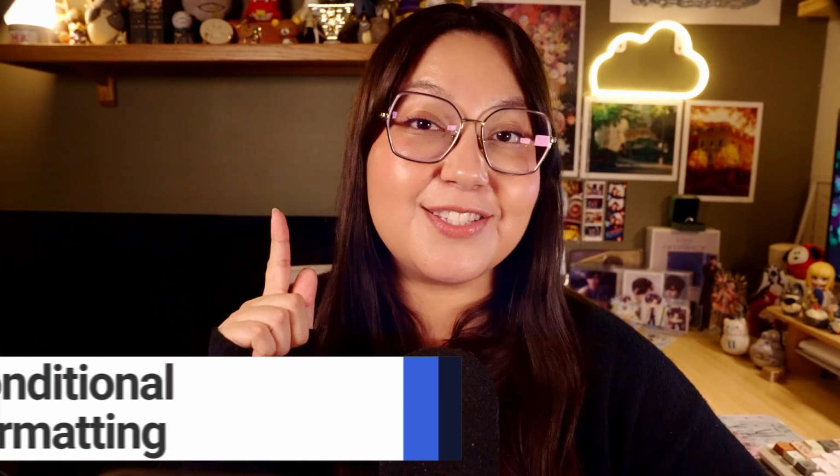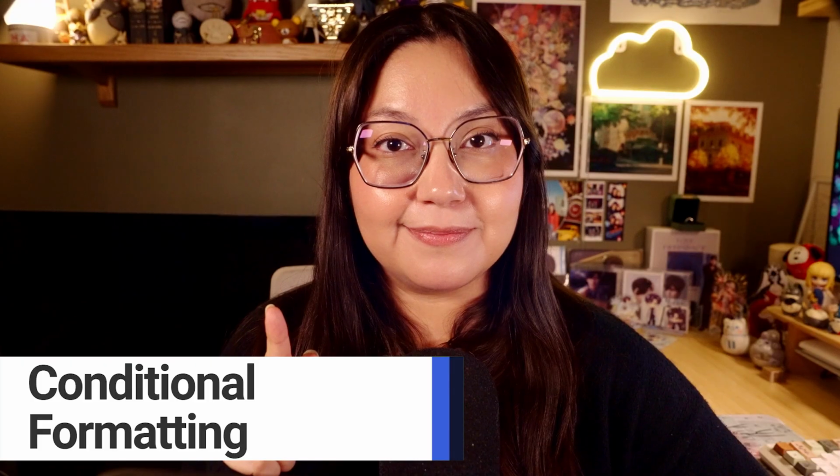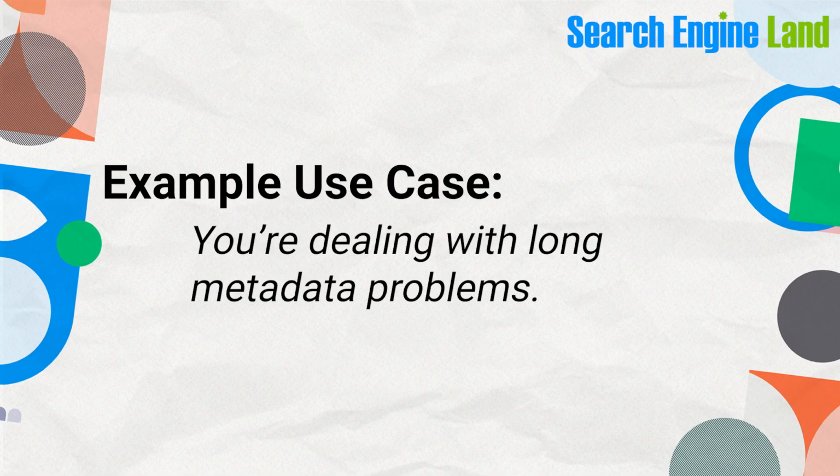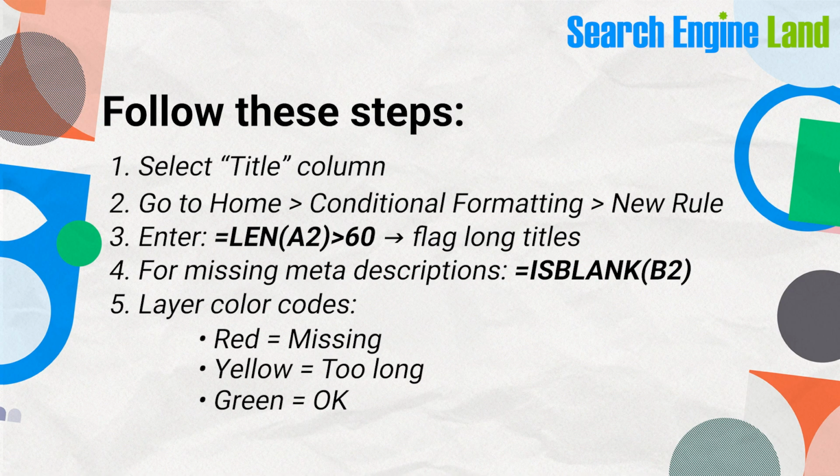Conditional formatting is your instant issue detector. This lets you spot problems like long title tags or missing meta descriptions across thousands of rows at a glance. For example, let's say you're dealing with long metadata problems. Follow these steps to highlight title tags over 60 characters in red, missing meta descriptions in yellow. Your audit becomes visual. You can immediately see which pages need attention without scrolling through endless data.